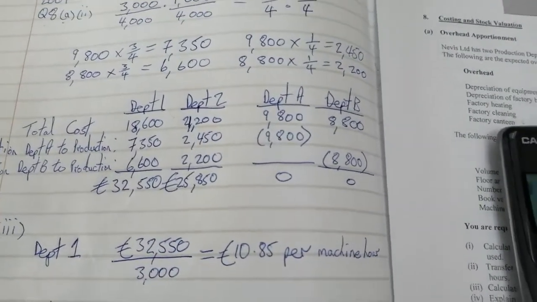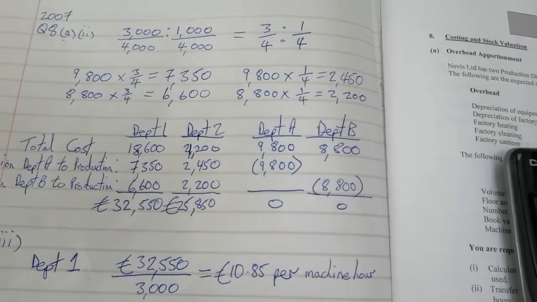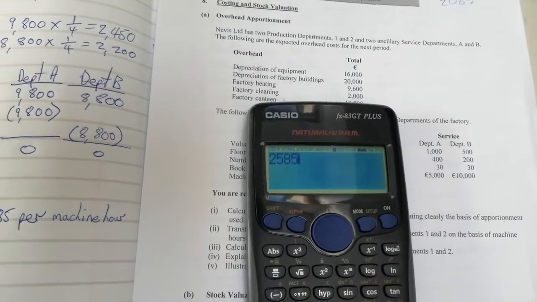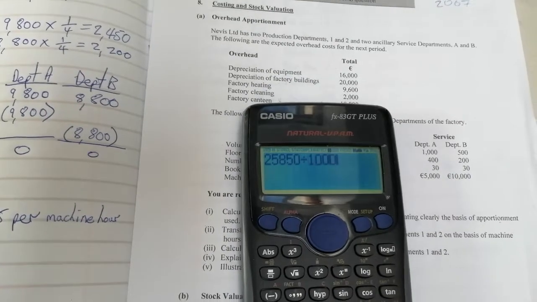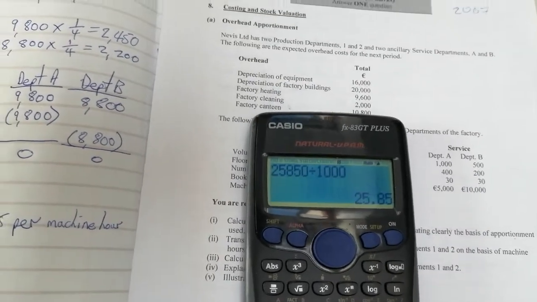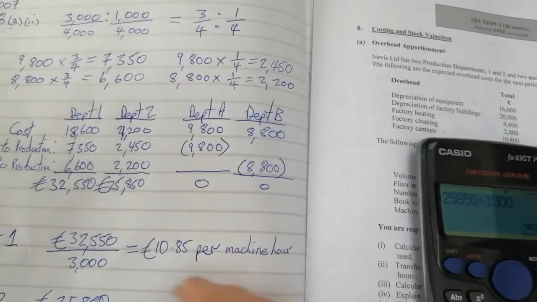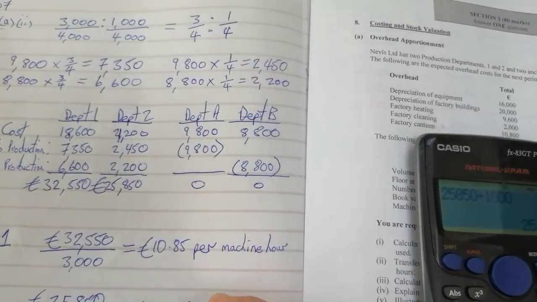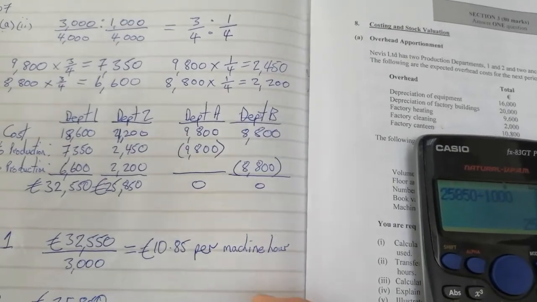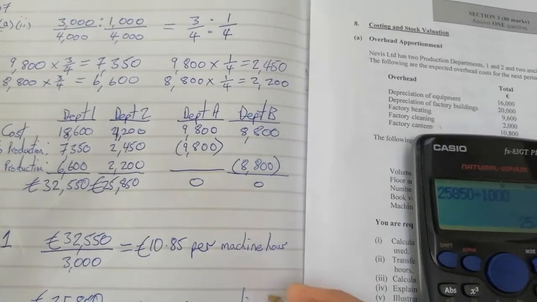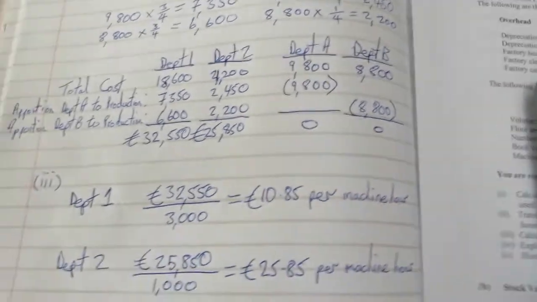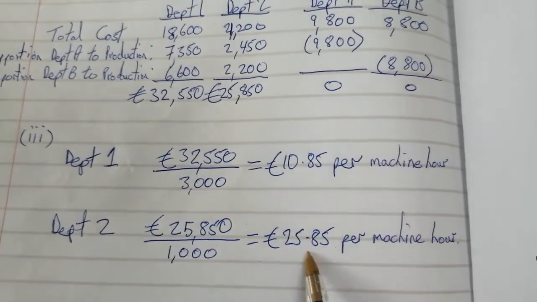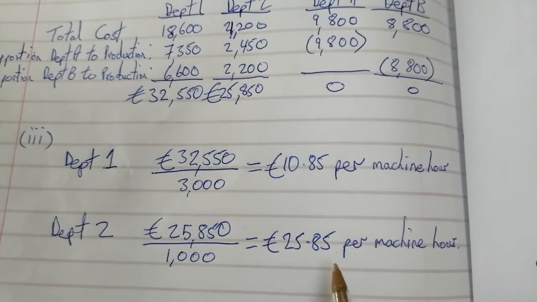I suppose I'll show you what happens in the calculator when you do it. 25,850 divided by 1,000 is, oh, I thought we did 25.85. Oh yeah, okay. 25.85 per machine hour. Okay, so 25.85 per machine hour. And these are your two overhead absorption rates per machine hour that they asked you to calculate.